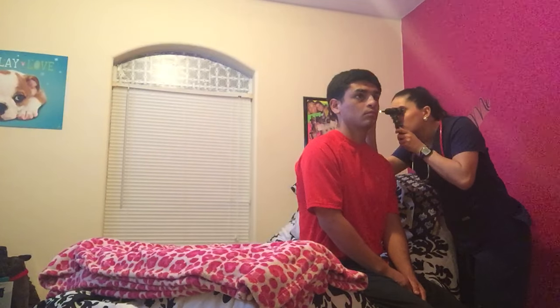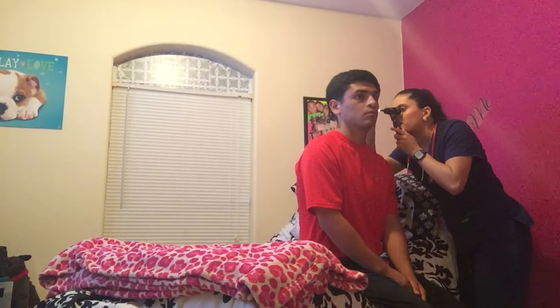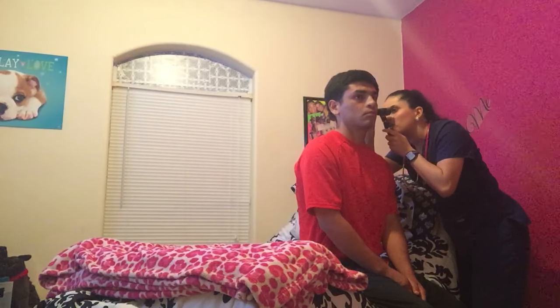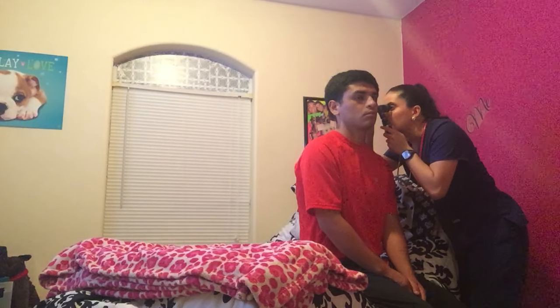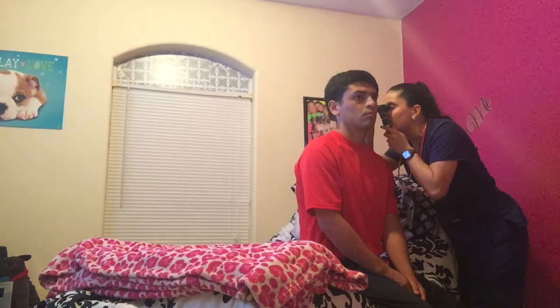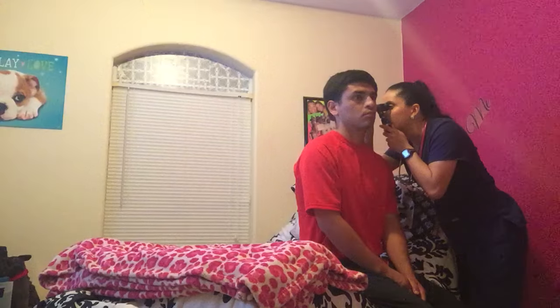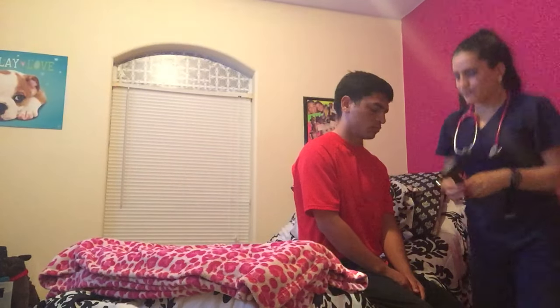Can you please look that way? Yes. And make sure I pull my patient's ear up and back in order to not hurt his tympanic membrane. I'm looking for the external auditory canal and his tympanic membrane, which are intact. Thank you. Now can you please look that way? I can visualize my patient's tympanic membrane and his external auditory canal.